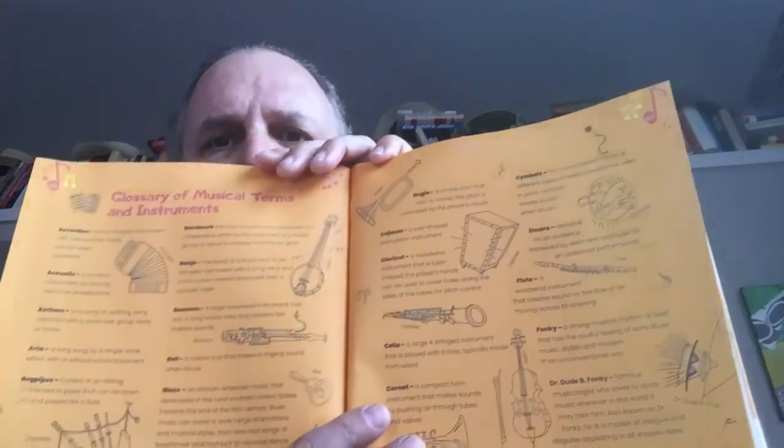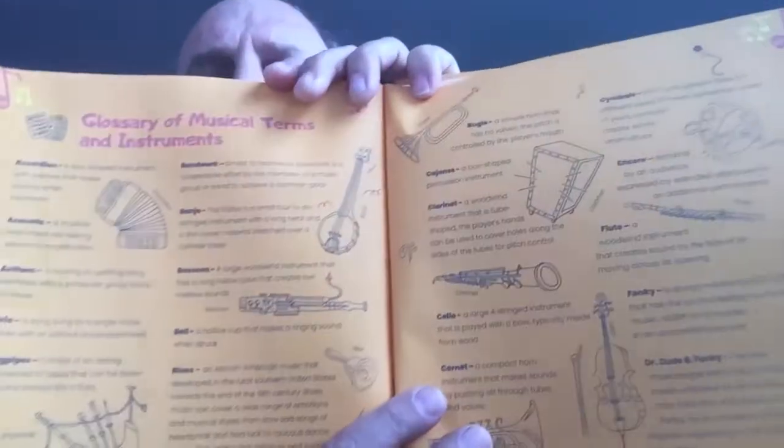But one of the things that we did not get to in the book last time was what's called a glossary. Okay, now exactly what is a glossary? In the case of this book, it's called Glossary of Musical Terms and Instruments. See, it's way in the back of the book, right? Now, why are glossaries important? Well, sometimes when you're reading a story, you might come across a couple words that you don't know what they mean. And a lot of times there's a glossary in the back of the book that will tell you what those words mean.